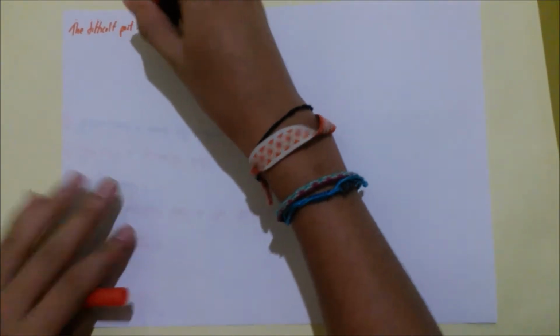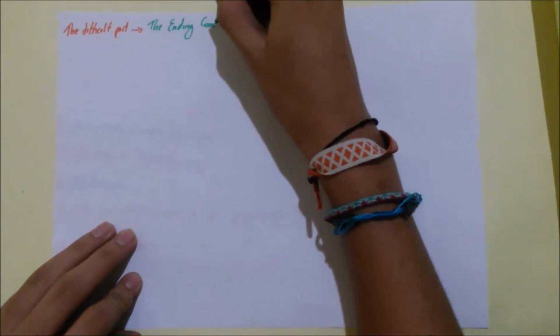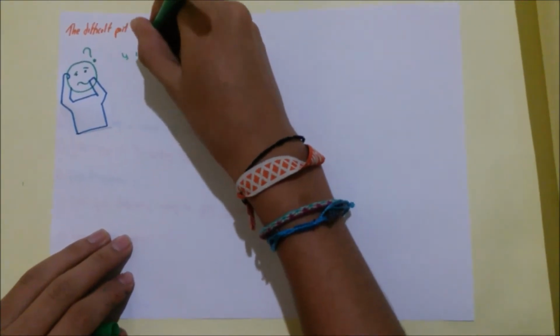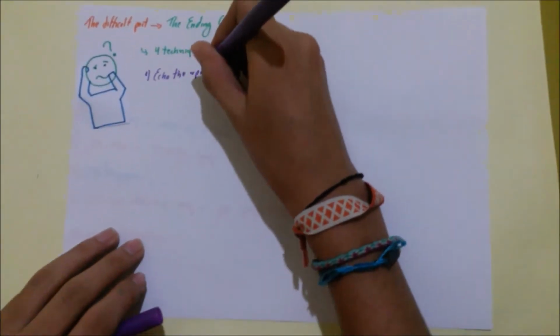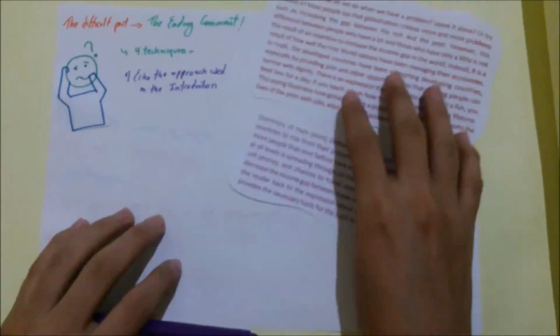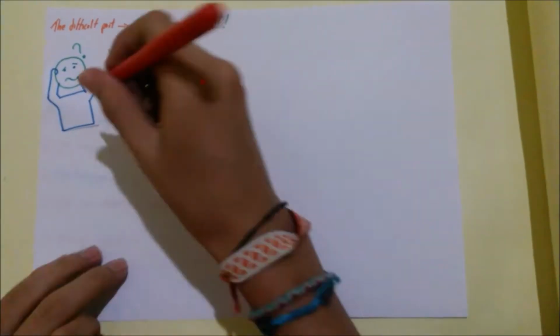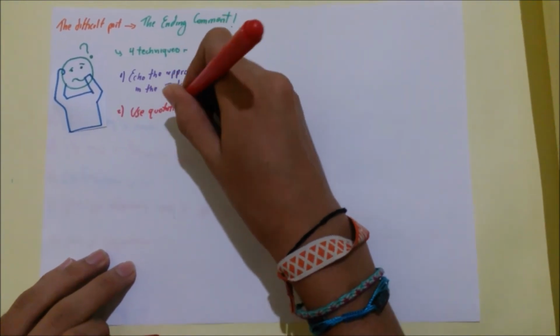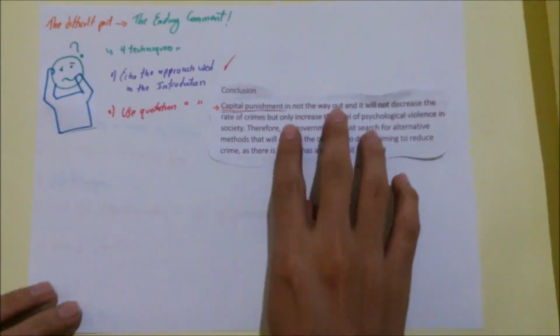Perhaps the most difficult part in the conclusion is the final comment, so here we mention 4 techniques to be able to do it. Okay, the first one is to echo the approach used in the introduction, as we could see in the previous example, where the central ideas of the introduction were repeated in the conclusion. The second one is to use a quotation.